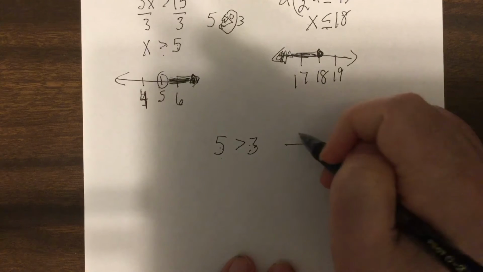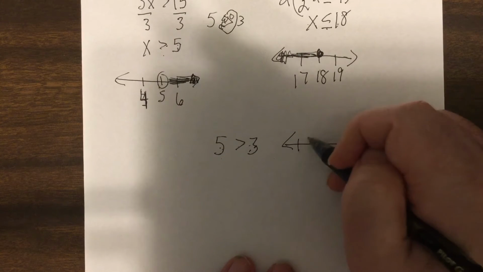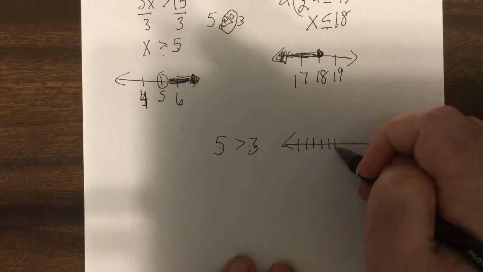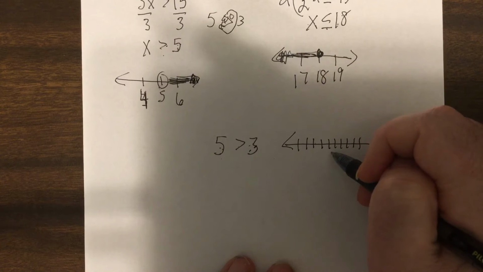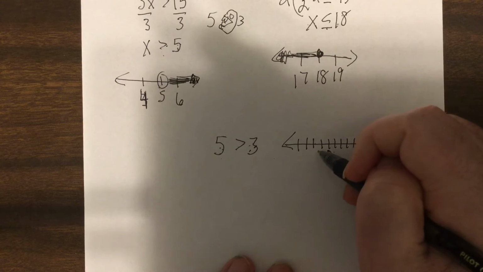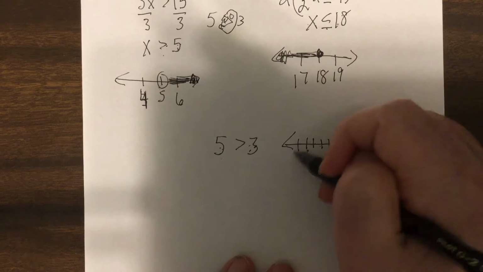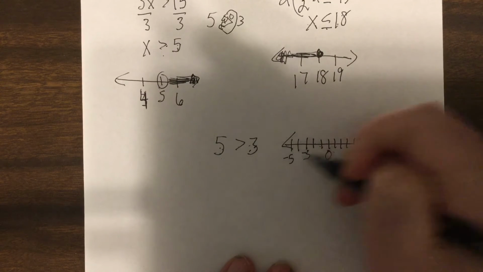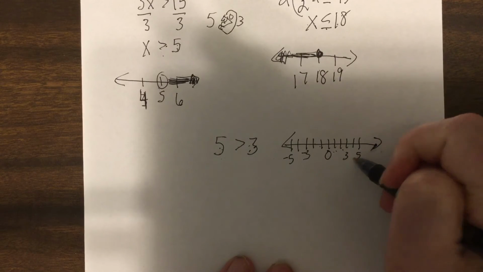And it has to do with the number line. So let's see, 2, 3, 4, 5, 6, 7, 8, 9. So if I put 0 here, I'd have -1, -2, -3, -4, -5. This would be 1, 2, 3, 4, 5.